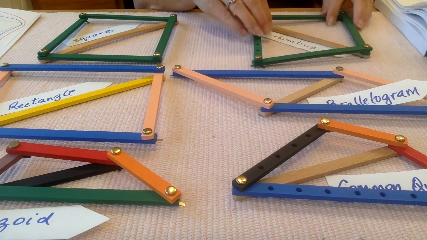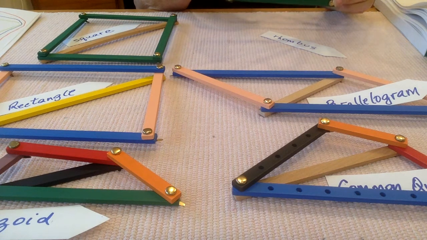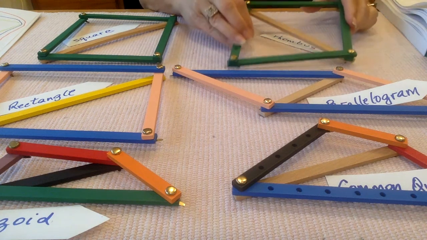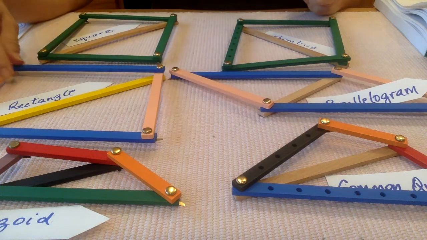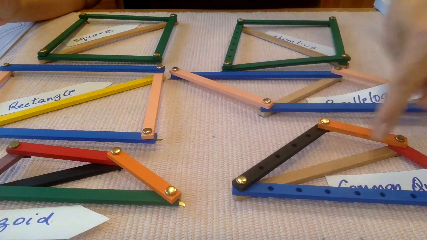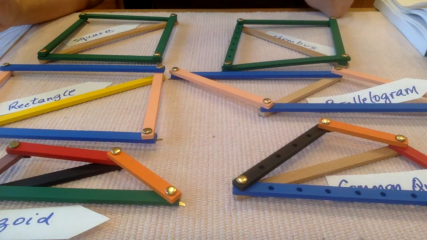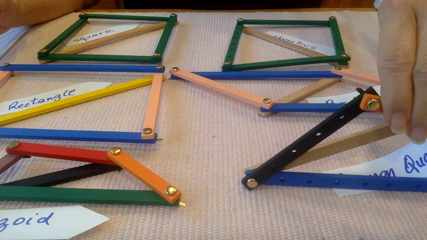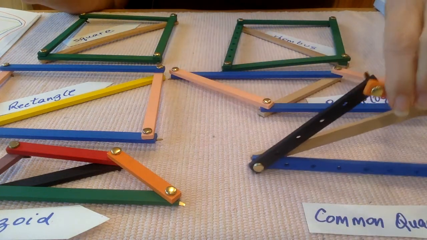Well, if you remember before, these quadrilaterals were very floppy, right? I could easily turn the rhombus into the square. I could turn the parallelogram into the rectangle. They were very floppy. By adding a diagonal, we call this a diagonal, I have made these very sturdy. They don't change shapes. They hold their shape. Okay?